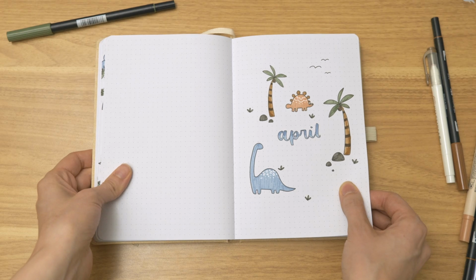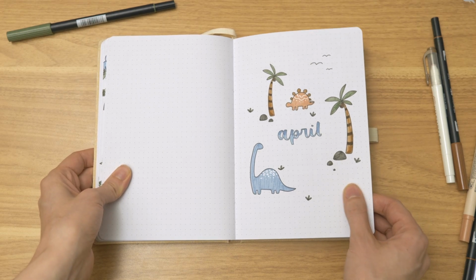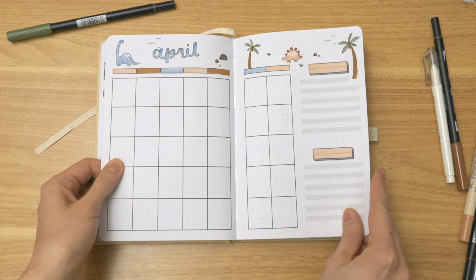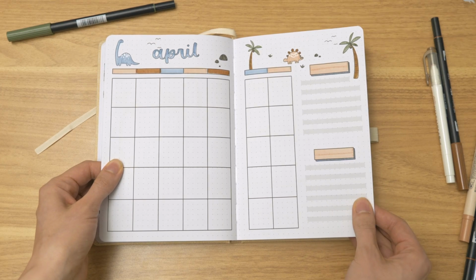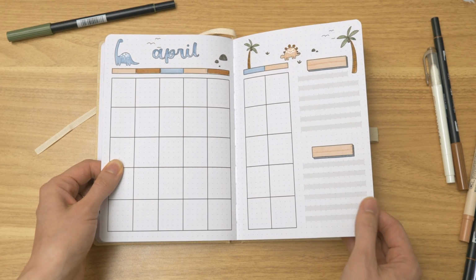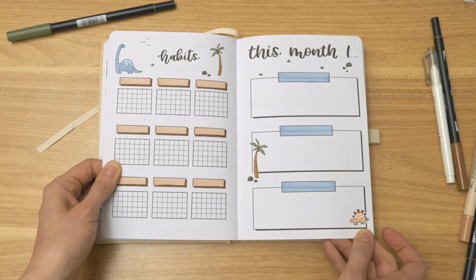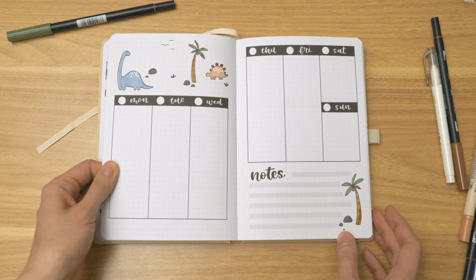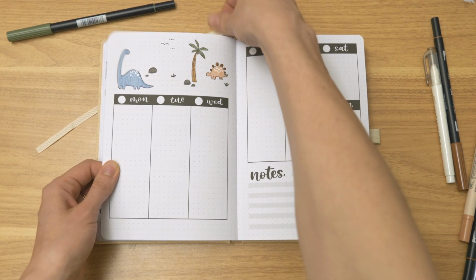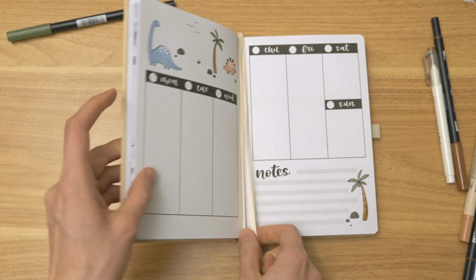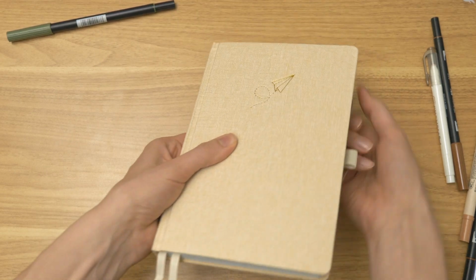I'm going to flip through it really quick here. I've got my April title page, and then of course that page that you can customize to be whatever you want. I have a calendar. Moving on, I didn't talk much about this next page. It's the habit tracker, and then this month I need to do, want to do, can do, or this month I'm enjoying, I'm learning, I'm thankful for, whatever you want to use that for. And then of course we have our weekly spreads for the month.